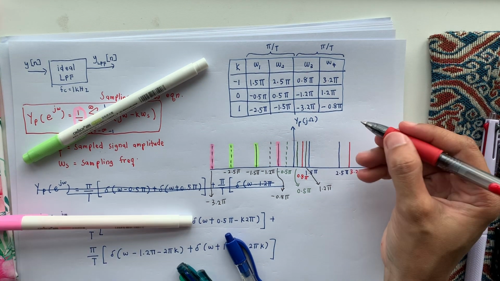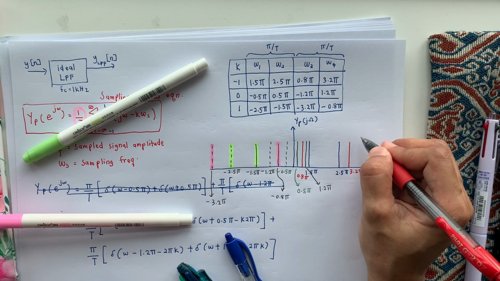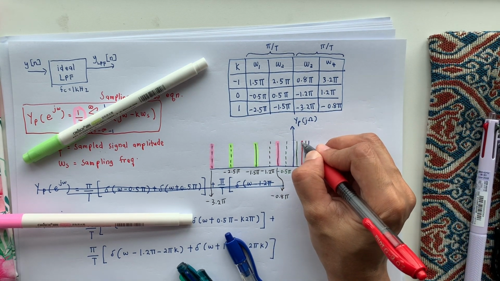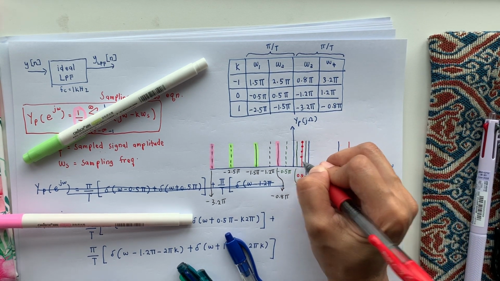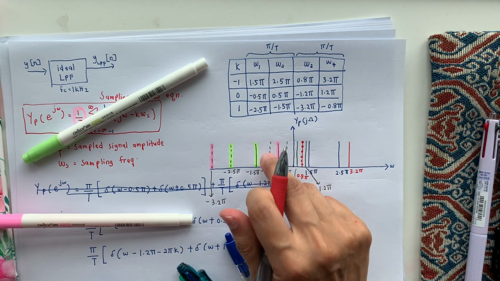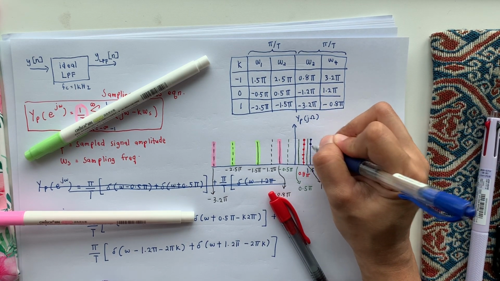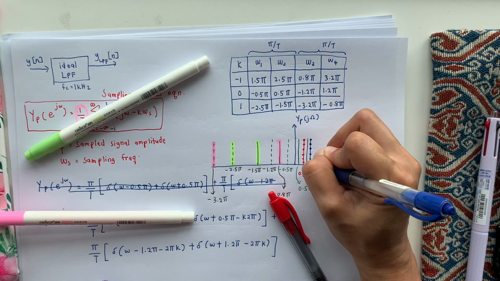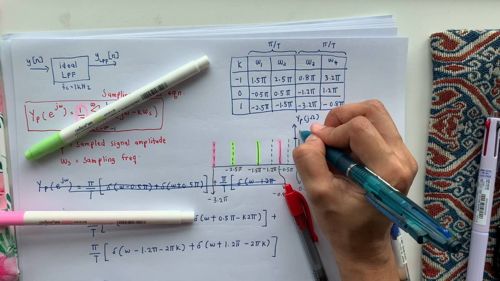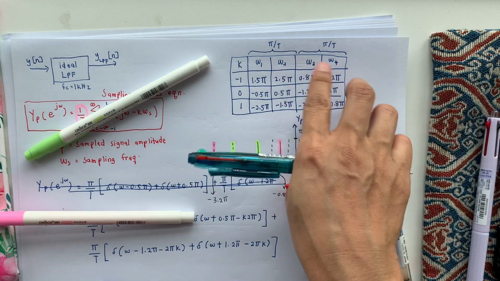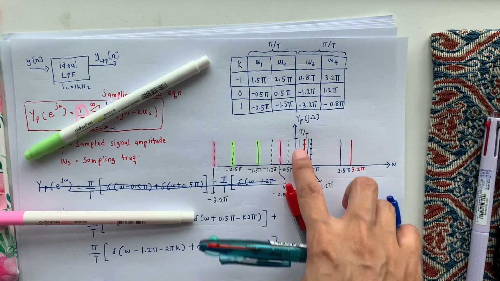Alright, so for this one, the straight line represents the upper sideband. Sorry, for this one also we can put the dotted line, which is actually the lower sideband. So the dotted lines are the lower sideband. Same goes to this one. What is the amplitude for this signal? It is pi over T. If you have different amplitudes for this and this, I'm sure you know how to do that, right?